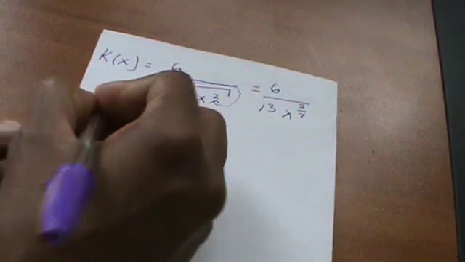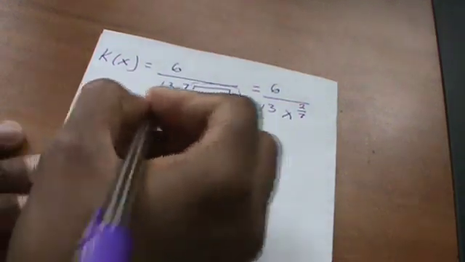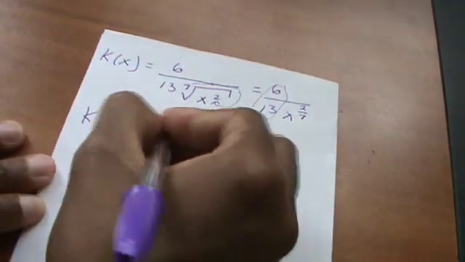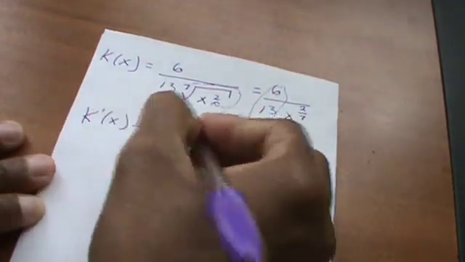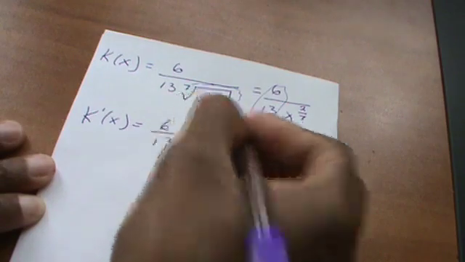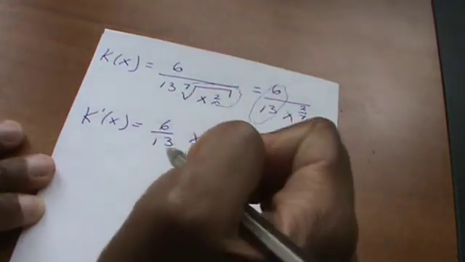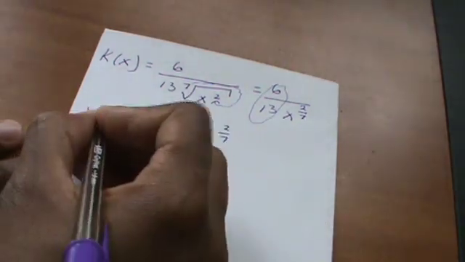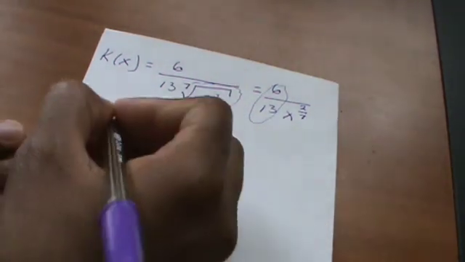So then k of x, I'll pull this 6/13 to the front, 6/13, x to the negative 2/7. Notice I'm negating the power because the x was in the denominator. Oops. Let me backtrack. This has a prime on it, but it shouldn't, right?